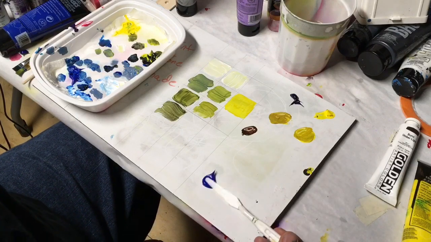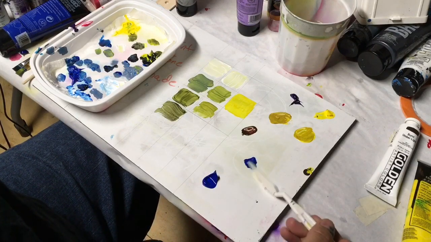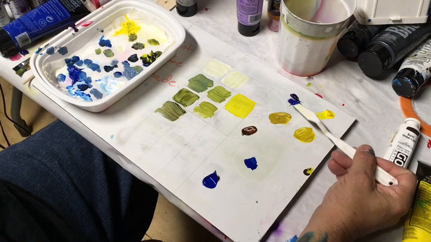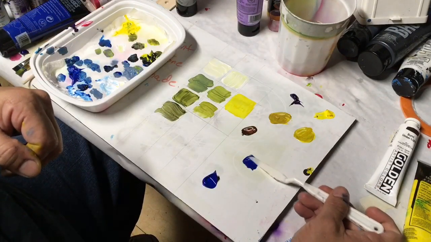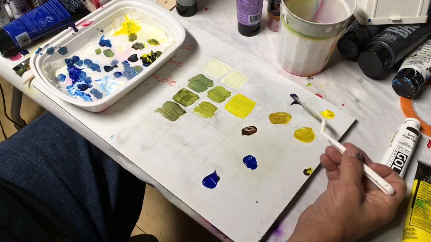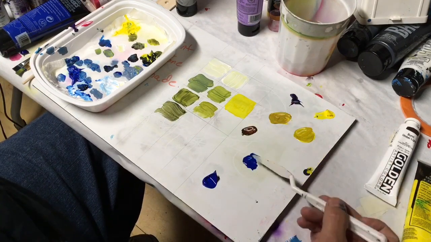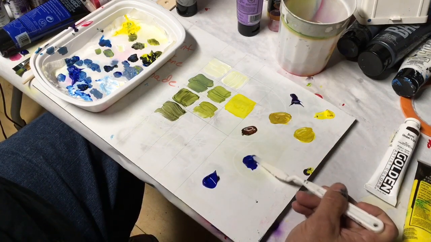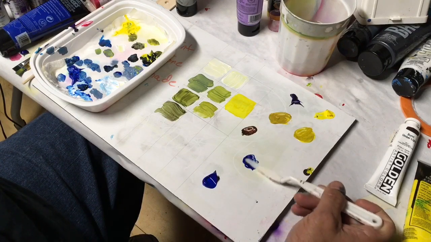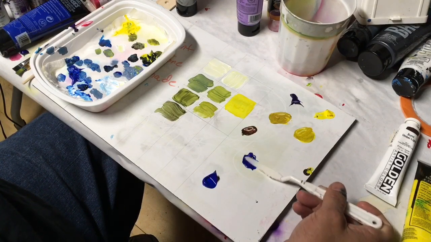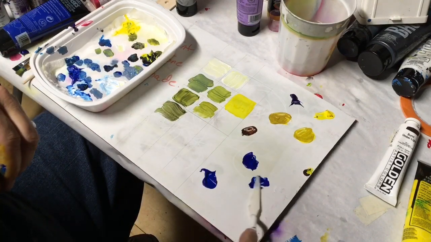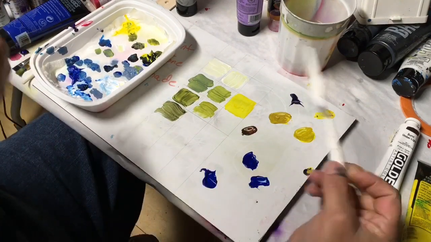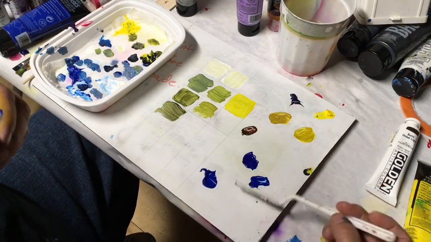Another example would be my blue. If I wanted to darken it, yes, I could take orange, which is the opposite color on the color wheel, but if I work with just a little bit of purple, I've darkened my blue without moving the hue very far.